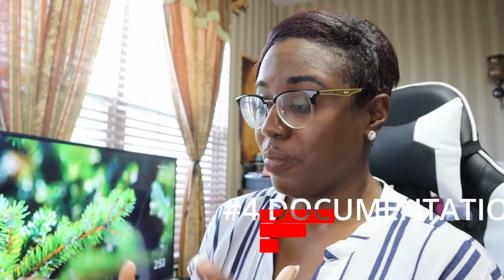Do not underestimate the power of documentation. Documentation is so important. I'll be honest, I'm kind of lazy. I wasn't really big on documenting my workflow before, but ever since I was put on the spot, being a part of a team where I have to solve problems within a shorter period of time, that's when I woke up and said, hey, I need to document. That way I know exactly where to look in the code.